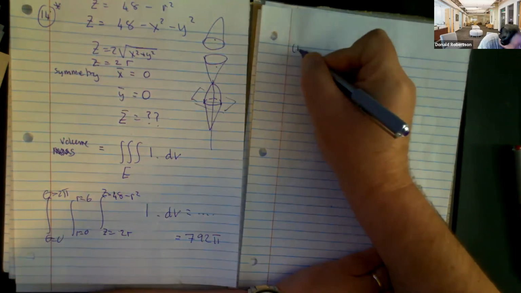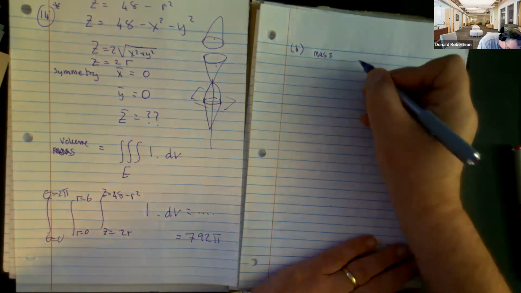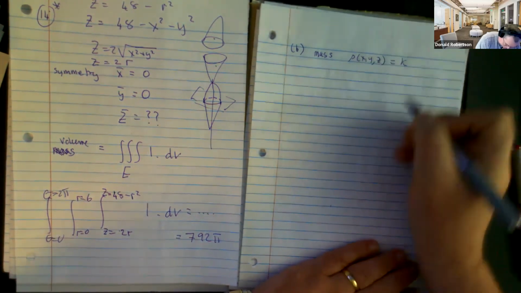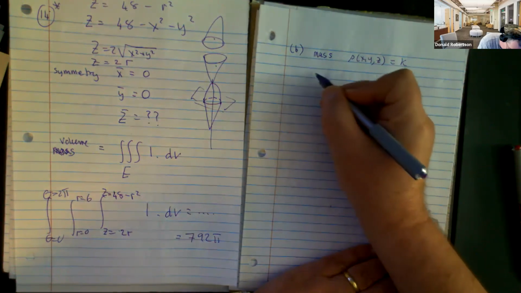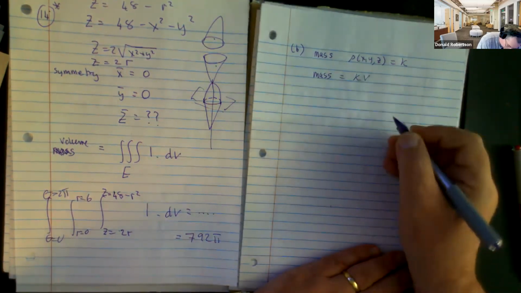Now, for part B, we're eventually going to get the centroid, but first we're going to have to get the mass. And the mass is quite simple. The density function is K. So won't the mass simply be K times the volume?